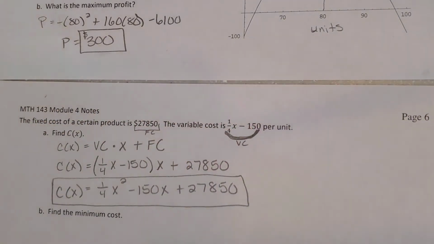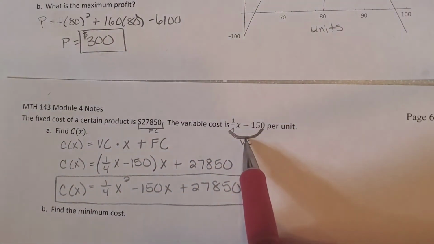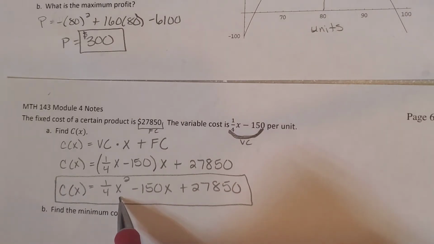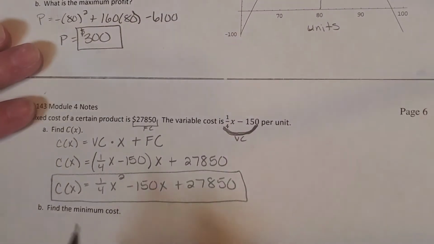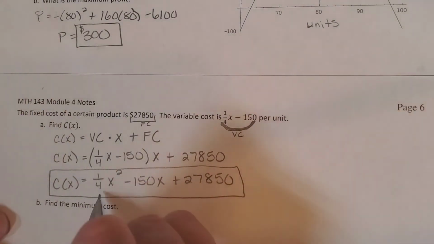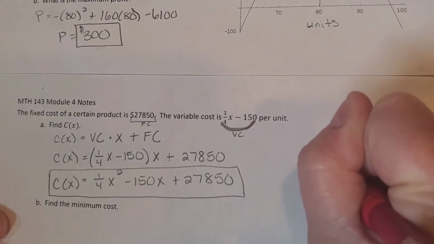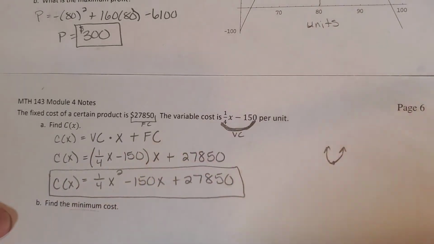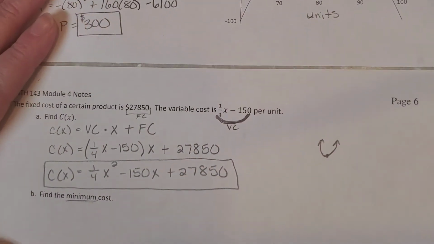And so our cost function became a quadratic function when our variable cost was linear. Instead of our variable cost just being a number, we actually had a linear variable cost, and when we multiplied it by X, we ended up with a quadratic for our cost function. And so now we're asked to find the minimum cost. Well, remember the minimum. Notice our A here is positive, so our parabola is going to open up, which means we're going to have a minimum, which is the vertex. So anytime we're looking for minimum or maximum, most or least, we're looking for the vertex.